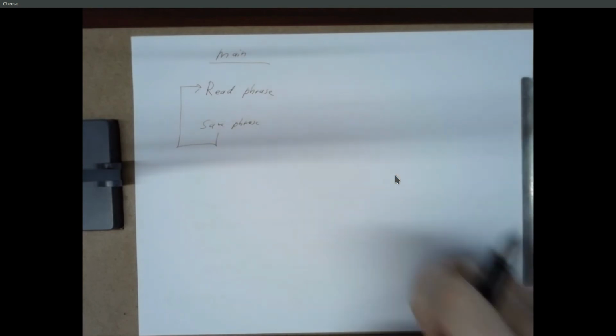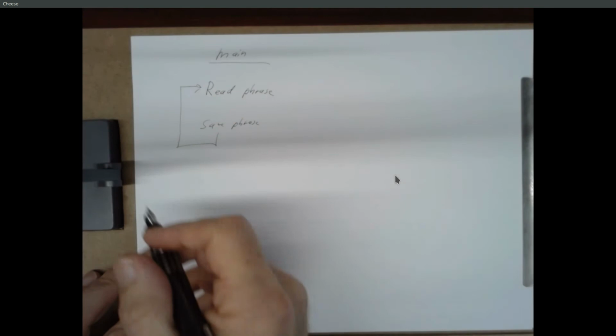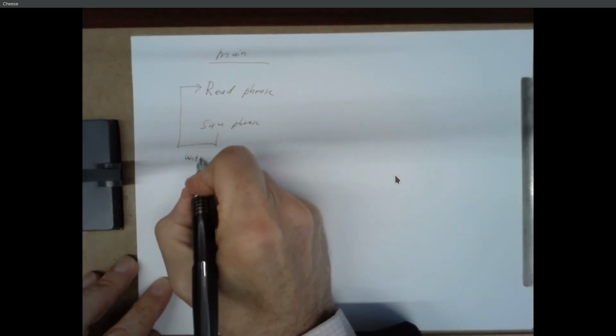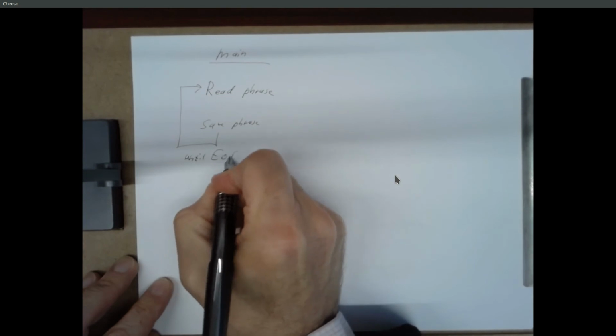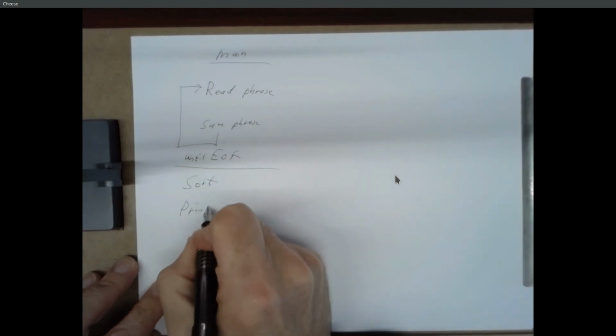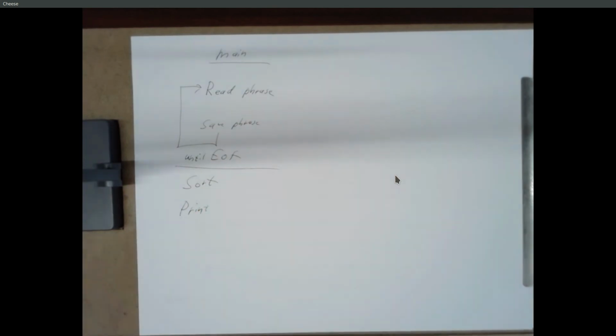Read a phrase, which just gives me back an array containing one phrase. And then save phrase takes the dictionary, takes this one phrase, and either bumps up a tally or records this as a new phrase by adding it to the end of the dictionary. So keep doing this loop over and over and over until you hit the end of the file. And then sort your dictionary and print your dictionary. And those are pretty clean divisions of functionality, right?